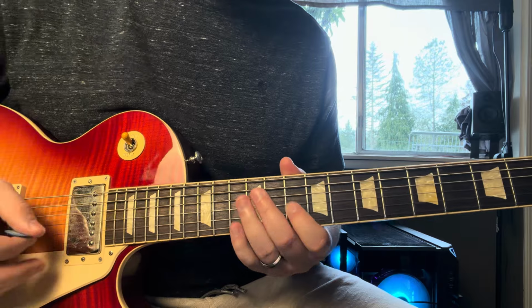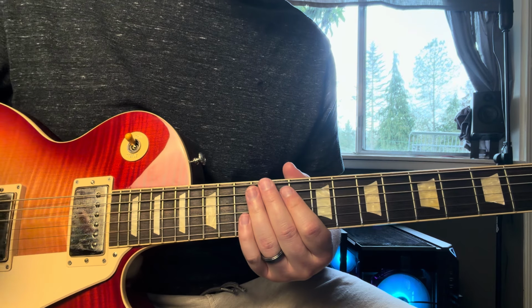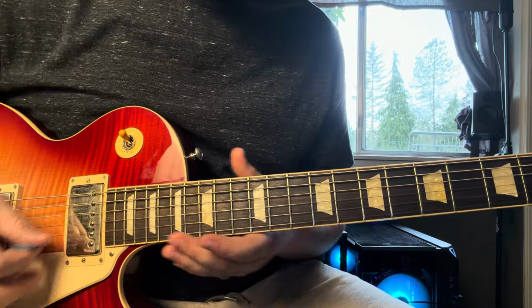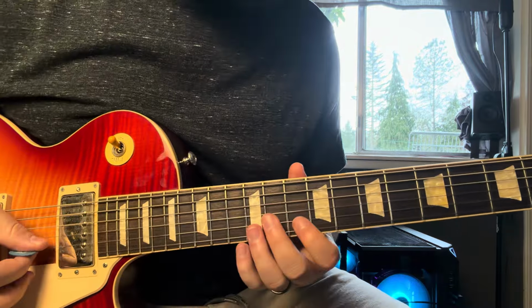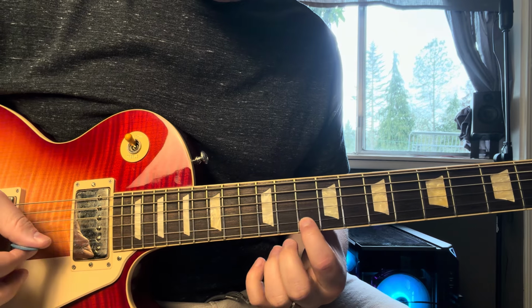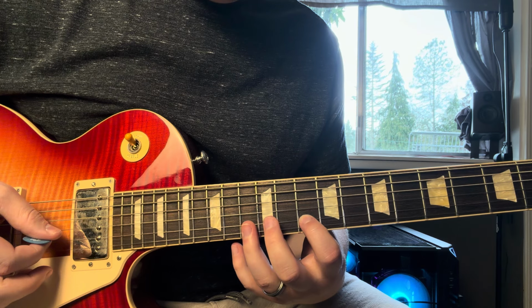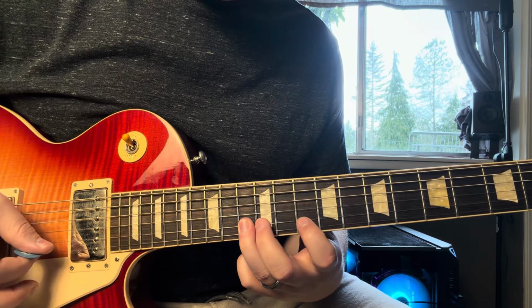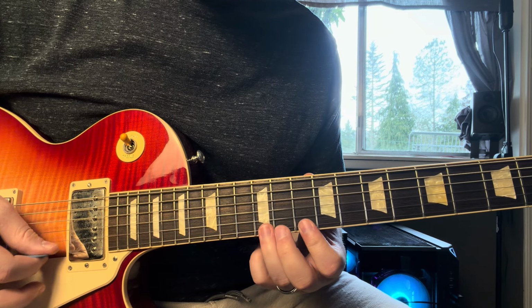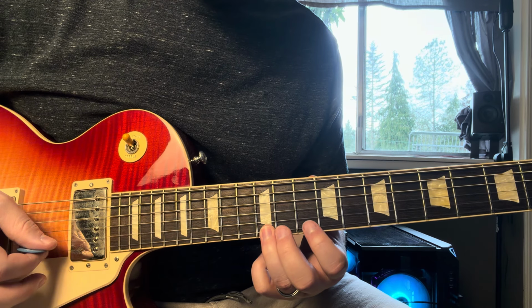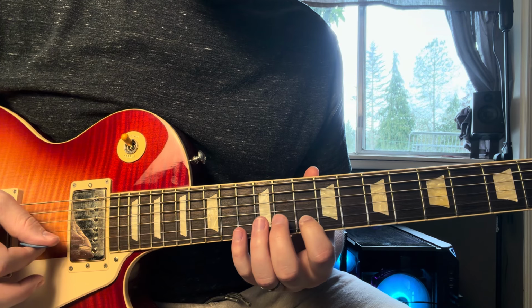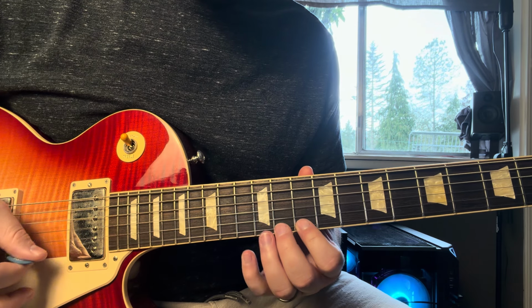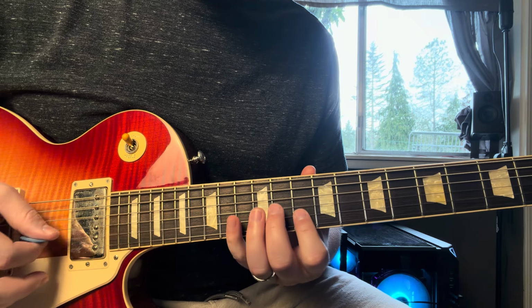Okay, a little different, same notes, just in a different order. So what that shape looks like is we're gonna start on the 10th fret of the B string and go to 13 of the B string. And then we're gonna go 10, 12 on the E string. So we have 10, 13, 10, 12.